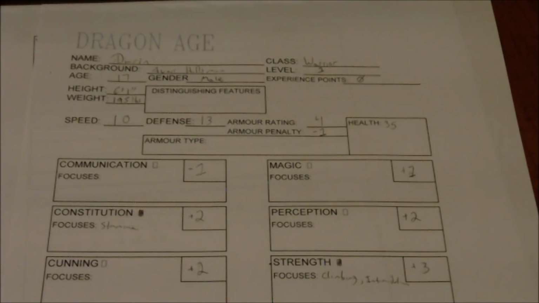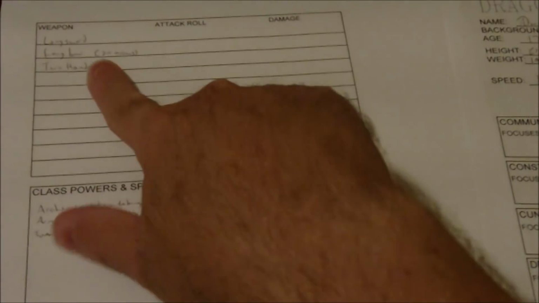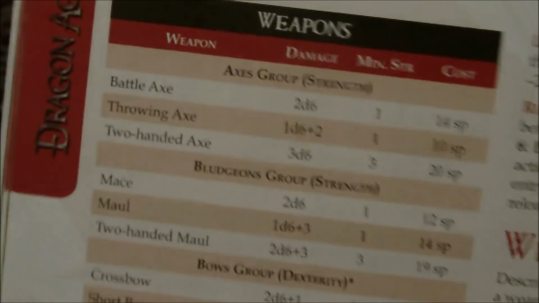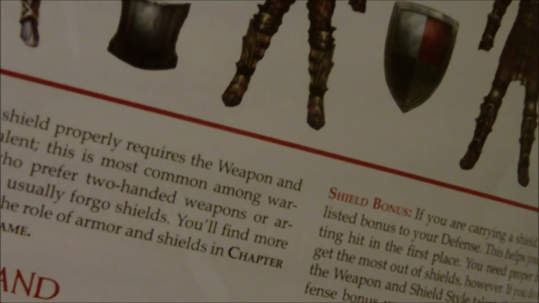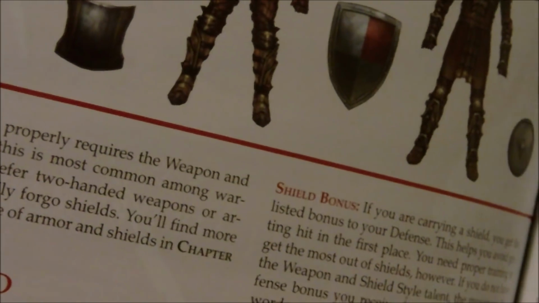The last things to fill in are our weapons, and then we can choose some extra equipment if we need to. Then we're going to be done. I chose longsword, longbow, and two-handed axe. So in our groups here, let's tilt that up a little bit for now. We've got our weapon groups, axes, and I believe you suffer a penalty to attacks if you're attacking with one that you're not proficient in.